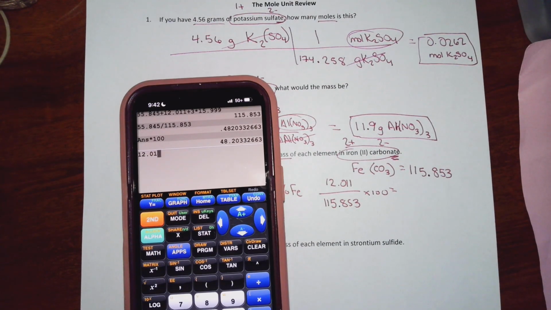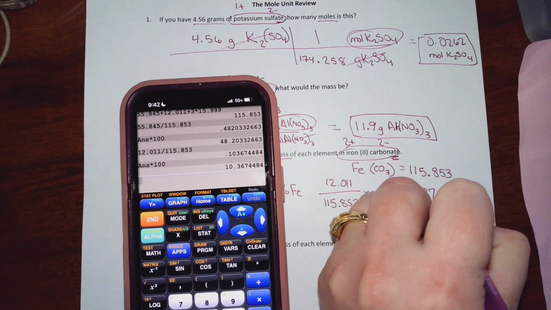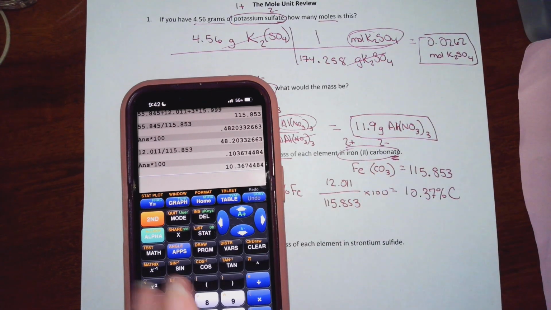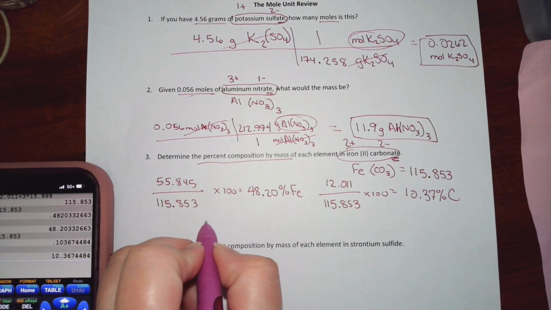So 12.011 divided by 115.853 times 100. That gets us 10.37% carbon. And then for the last one, this one's a little tricky because we had 3 oxygens. So we have to account for that in our mass.